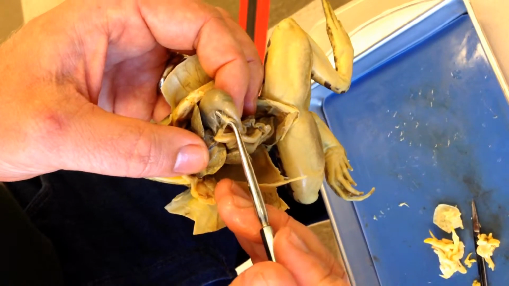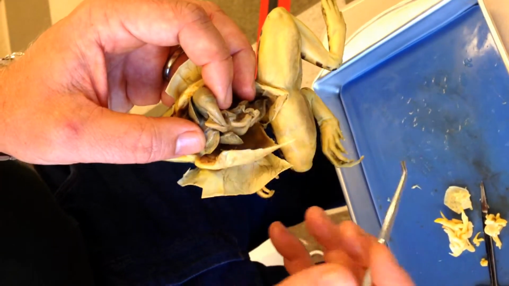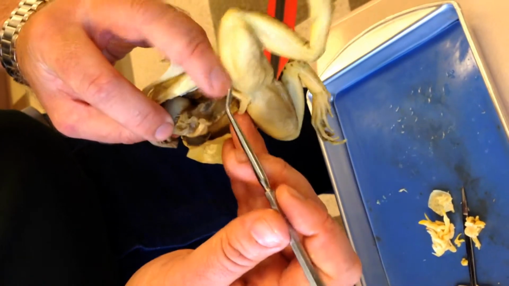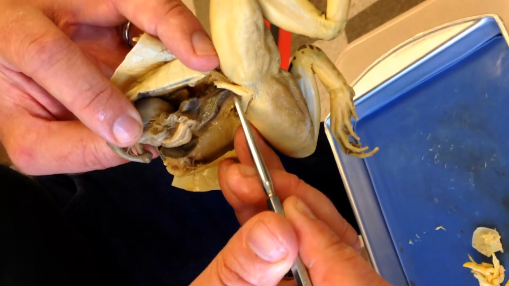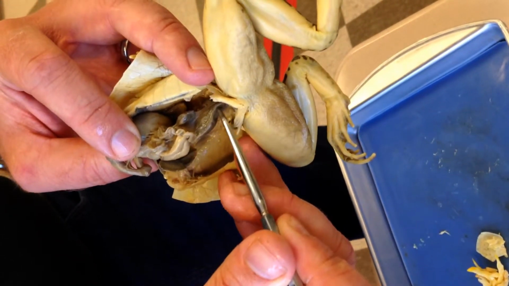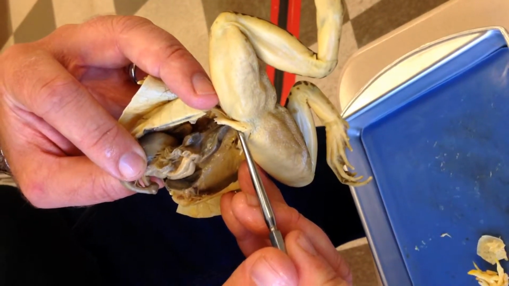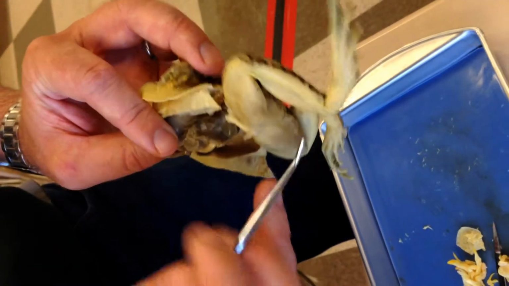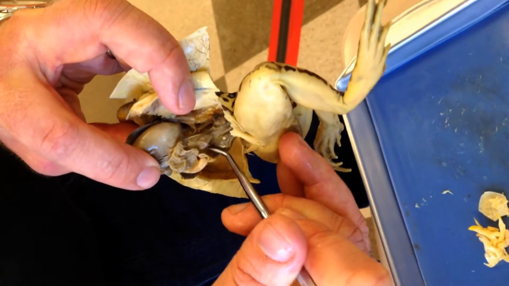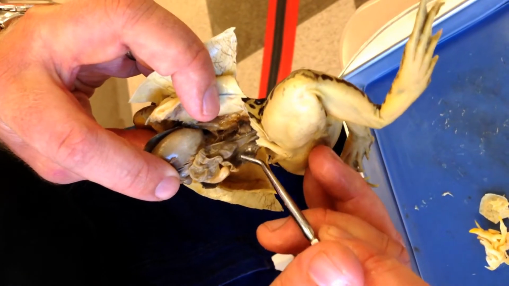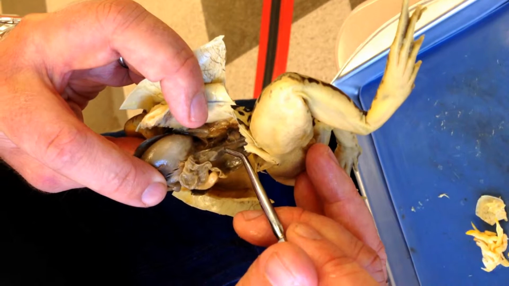That's number 15. Number 16, this larger tube right here that exits the body. This is number 16. Number 17 is this round ball attached to all of these tubes.